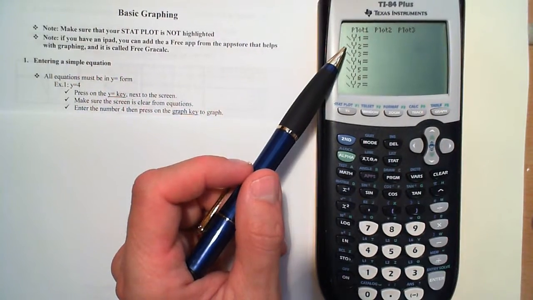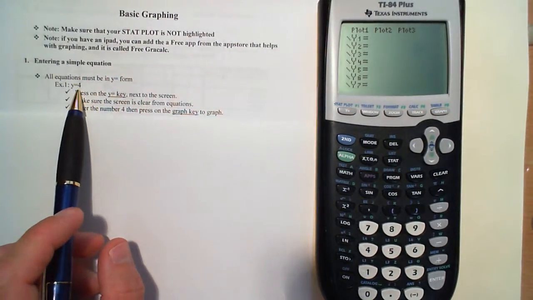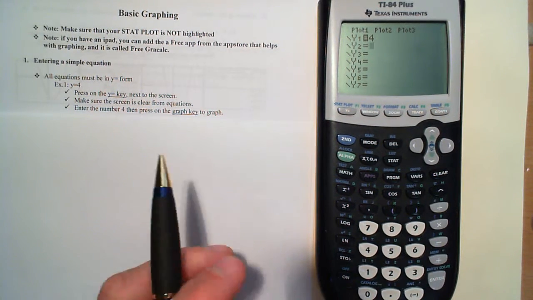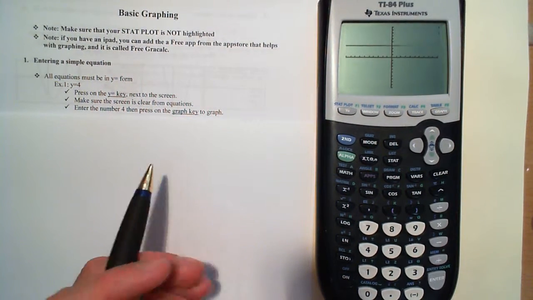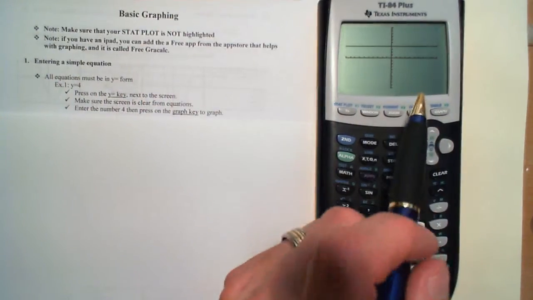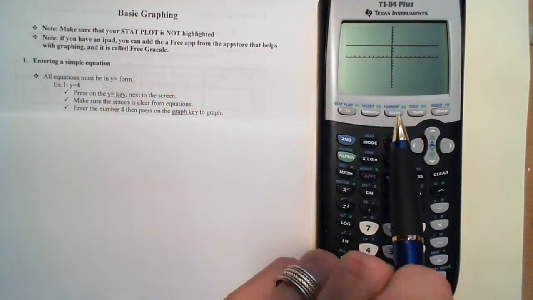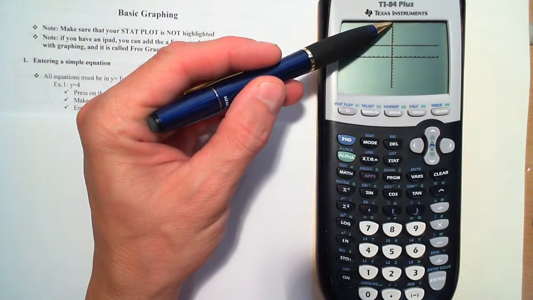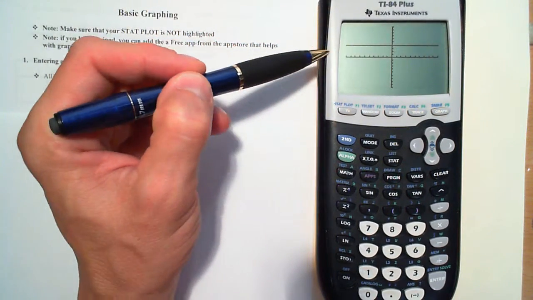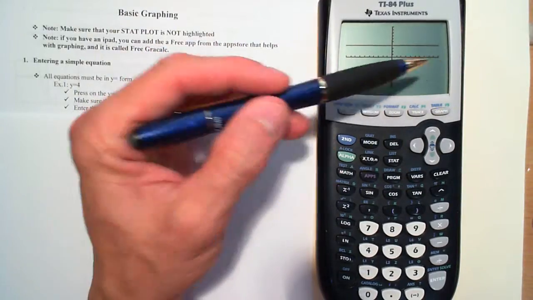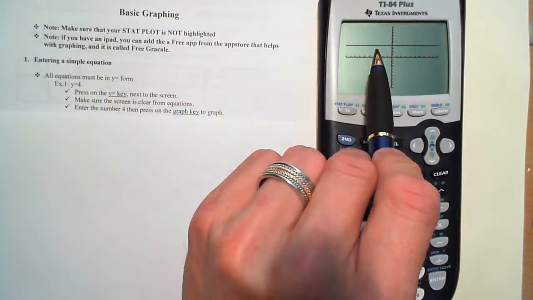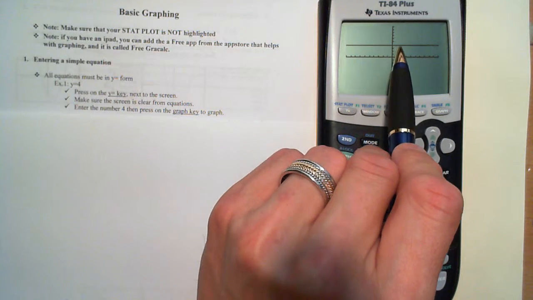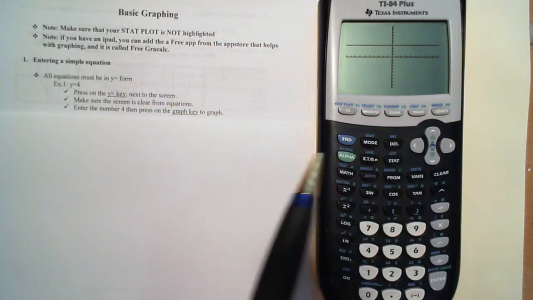So in this example here, I'm just going to graph y is equal to 4. So hit 4, enter. Now I'm going to graph it. This is a standard screen, so what it means is that with the origin at 0, I go up positive 10, down negative 10, to the left negative 10, to the right positive 10. This line here is a line where y is equal to 4. Along this whole line, the value is y is equal to 4.